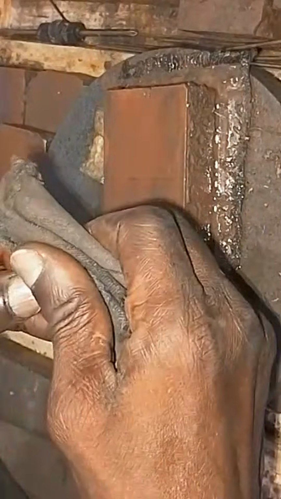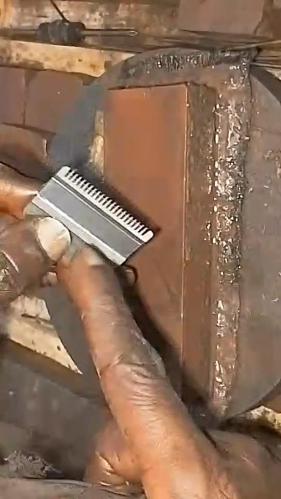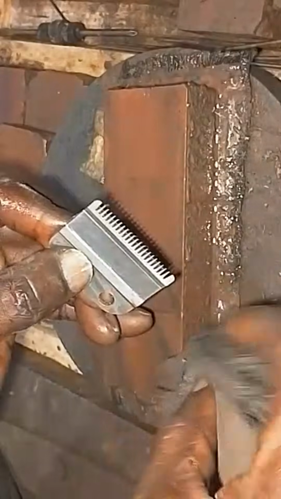Don't forget, see the way I hold it. You see it? Don't ever rub like this. You can go like this for here, here like this, you see? Don't ever brush. When you brush, the good work you have done, you are using your hand to spoil it again.